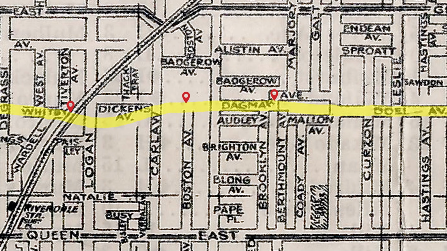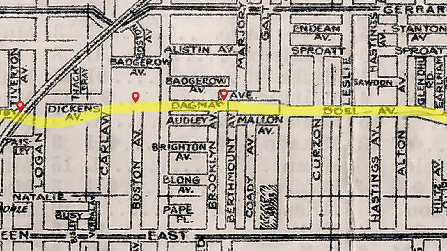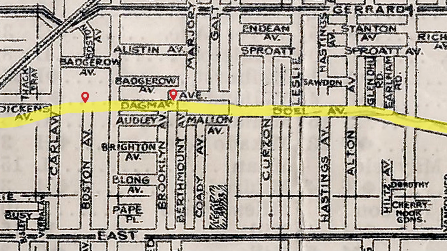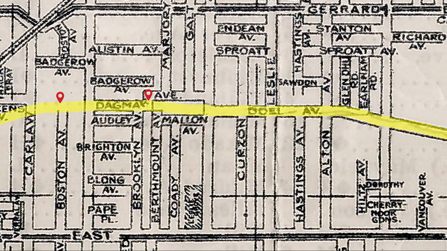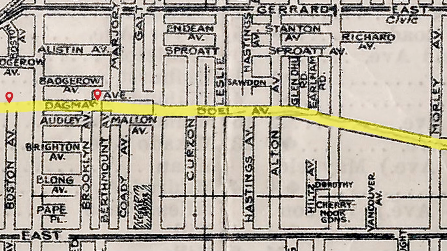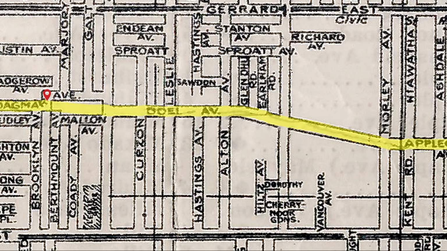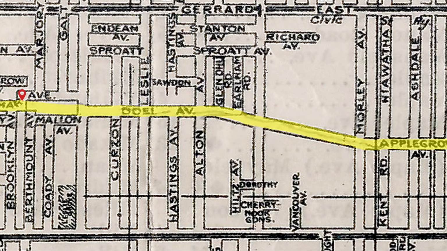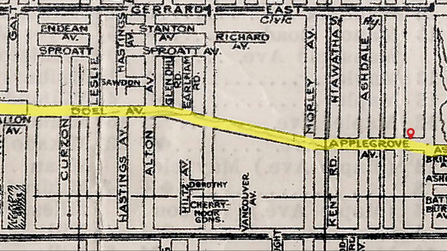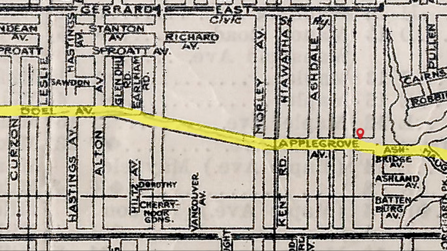At the next marker, a gap between Carlaw and Pape Avenues was filled in with a new road to connect to Dagmar Avenue. You can see on the original map that there's a jog in Dagmar at our next marker. This disappeared because it didn't line up with the next street consumed by Dundas, Dole Avenue. Continuing east, Dundas follows the same route as Dole for a fair distance. There's a bend to the south near where Dundas crosses Greenwood Avenue, but that was the original course of Dole Avenue, and it links up with the next street that disappeared into Dundas, Applegrove Avenue.